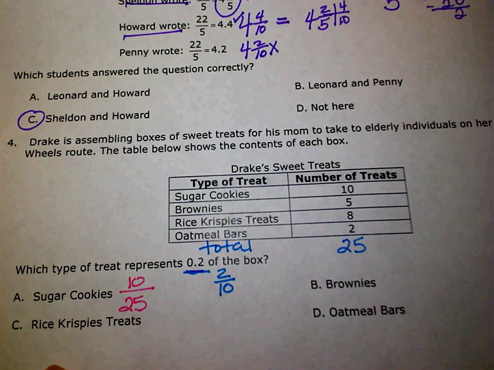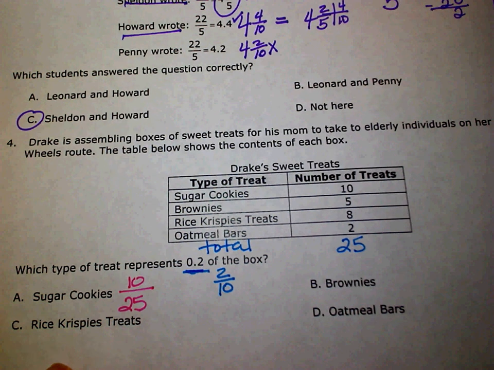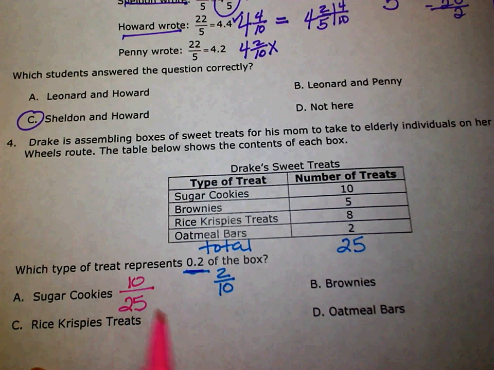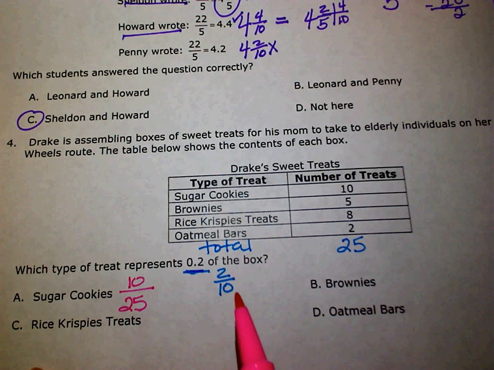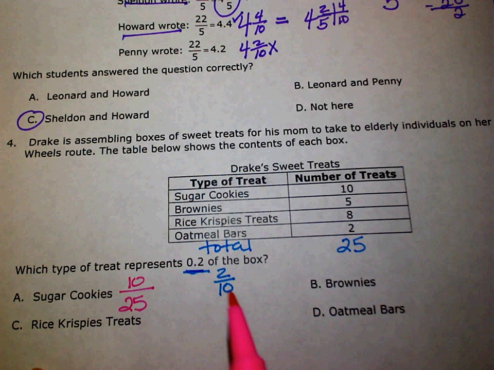Attention students, the volleyball bus will be leaving in 5 minutes. If you're a volleyball player, you must be getting on the bus. It is leaving in 5 minutes.